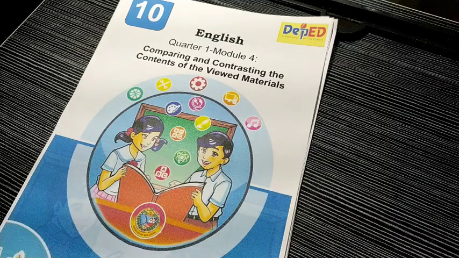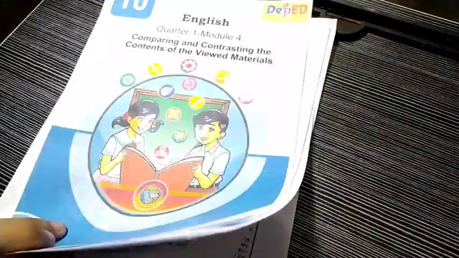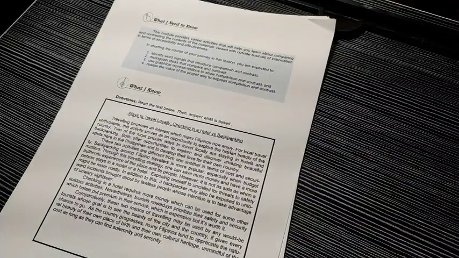Good day everyone, and now we will start our module number 4 for first quarter. And it's all about comparing and contrasting the contents of the viewed materials. So we will start on page number 3. What I need to know.